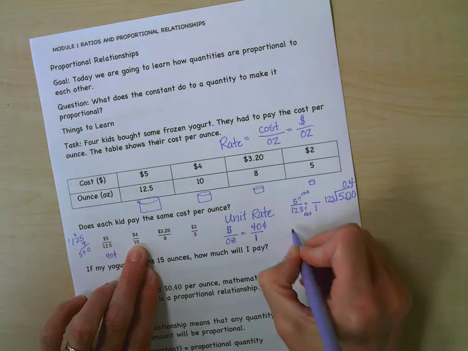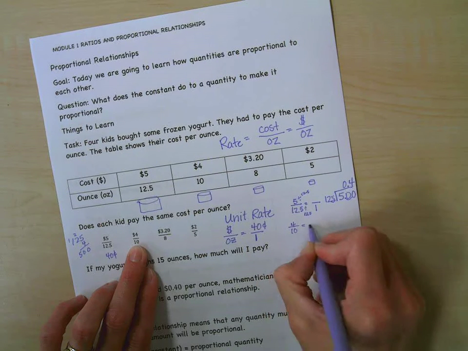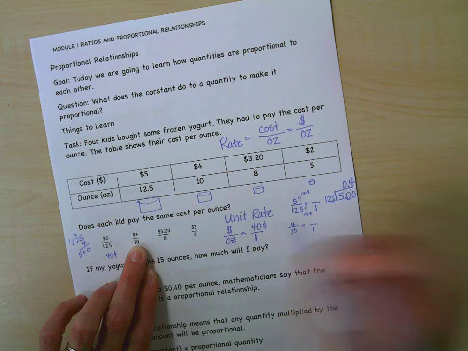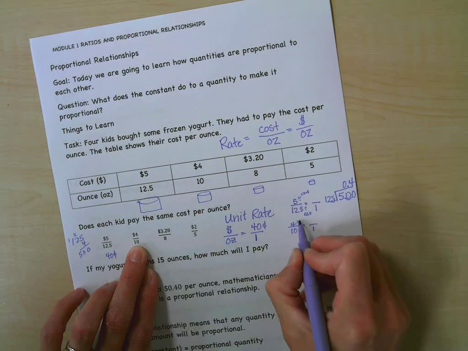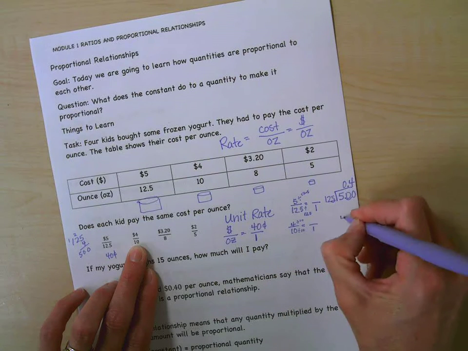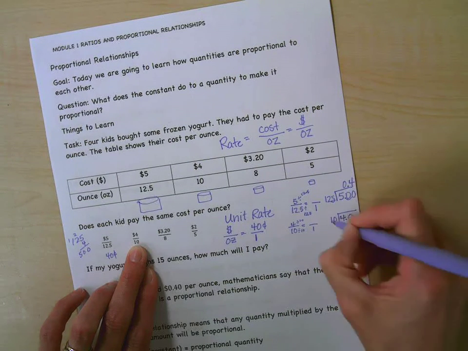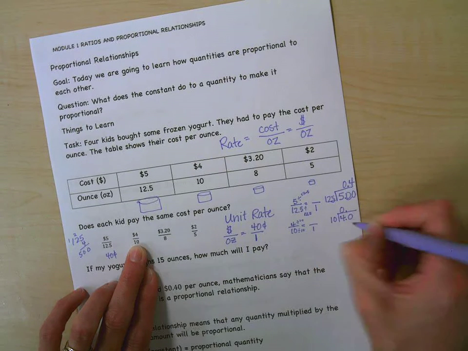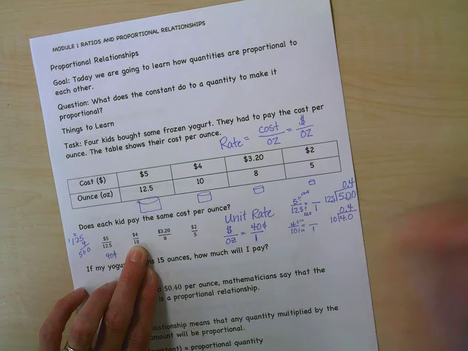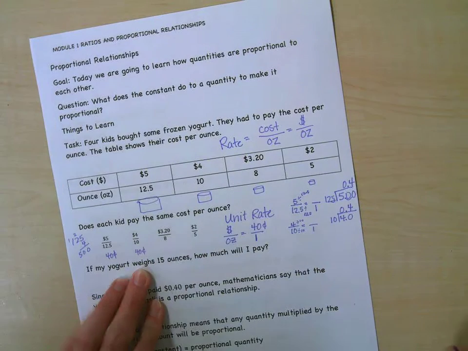Now let's try this one. You have $4 that gives you 10 ounces, so we want to know how much 1 would be. How do you get from 10 to 1? Divide by 10. What you do to one side, you have to do to the other. So we're doing 4 divided by 10. We put a decimal point. 4 goes into 10 0 times. 10 goes into 40 4 times. So this one costs 40 cents.